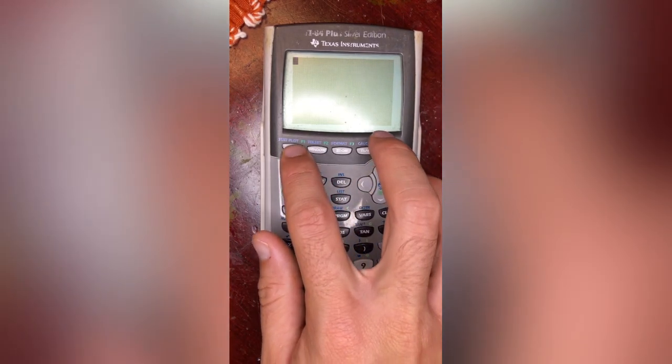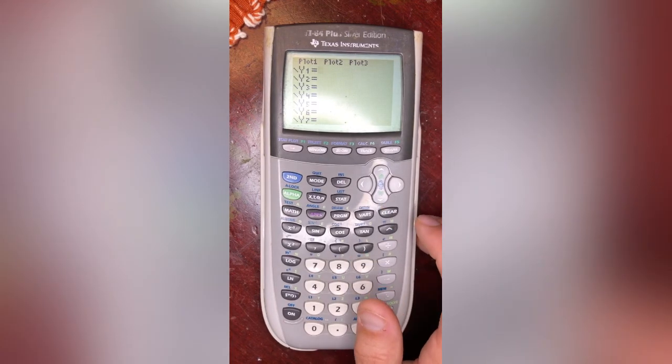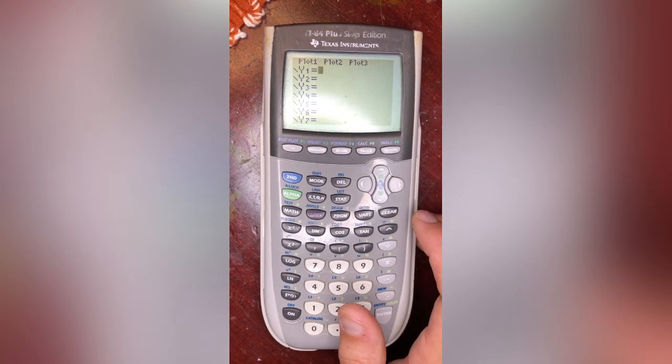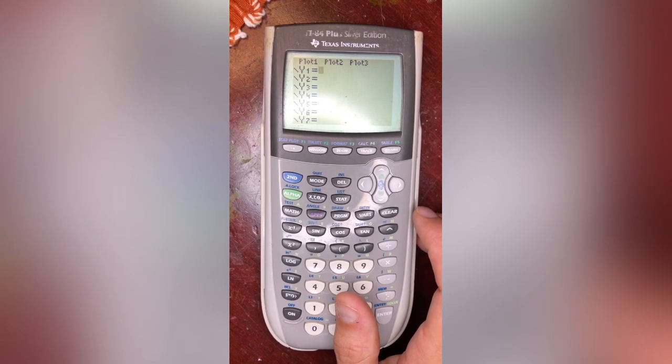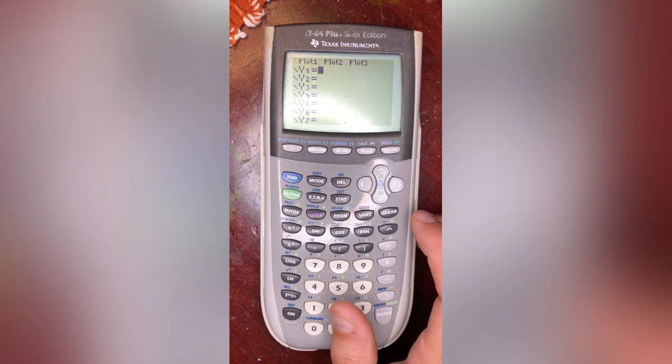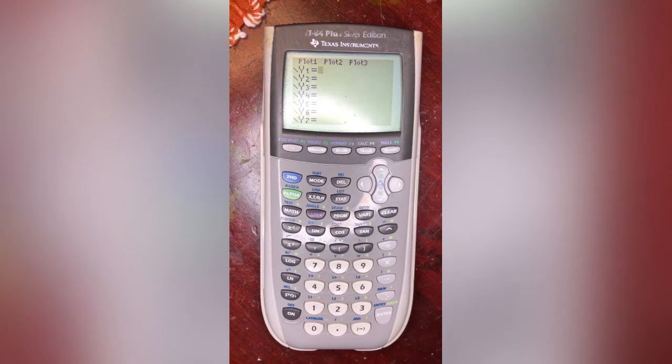Okay. For the next one, number 11, it looked like it had the notebooks, and let me actually pull it up. Let me see what I had here. I had my two equations.